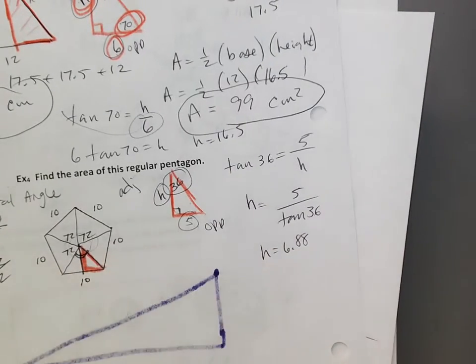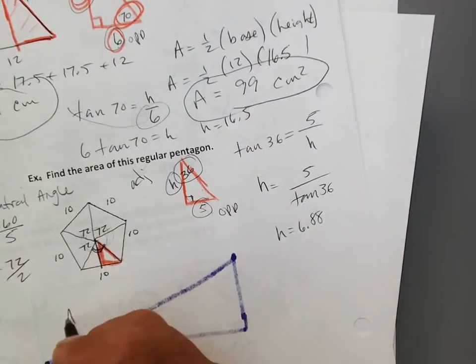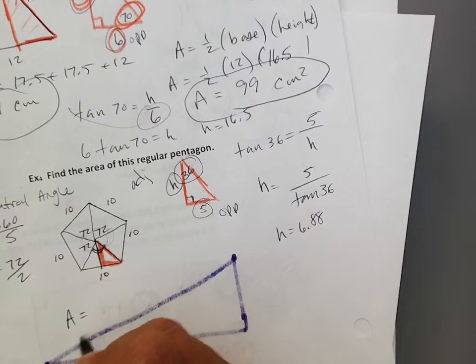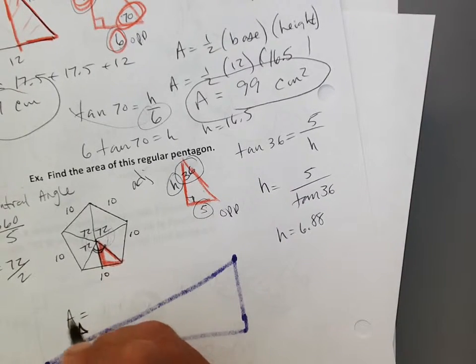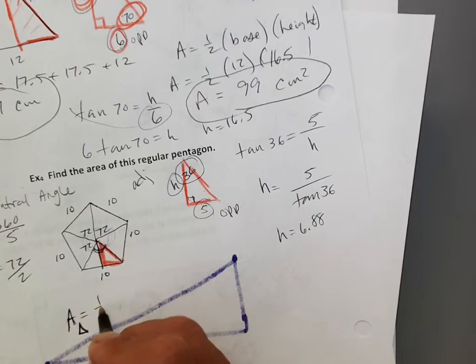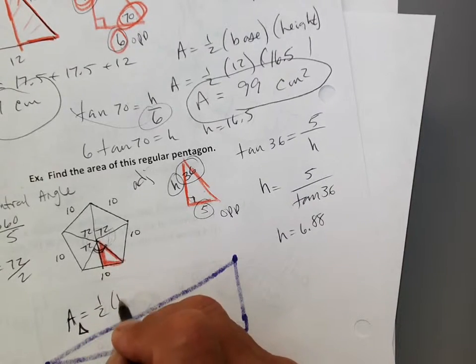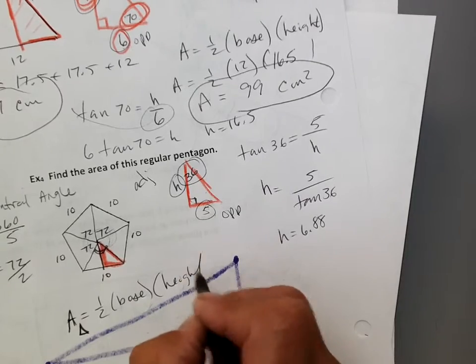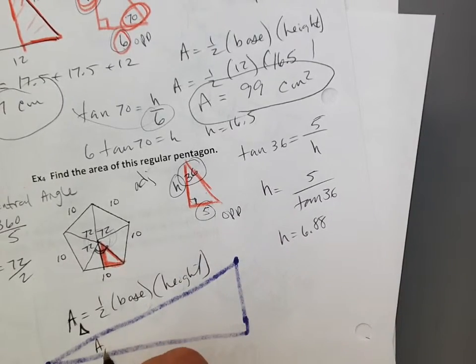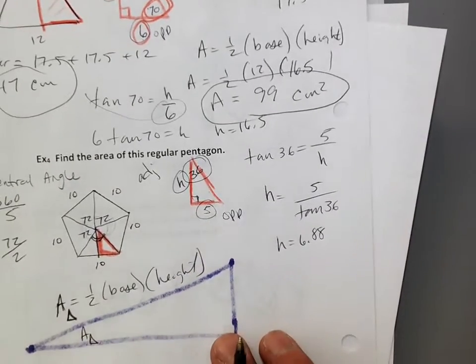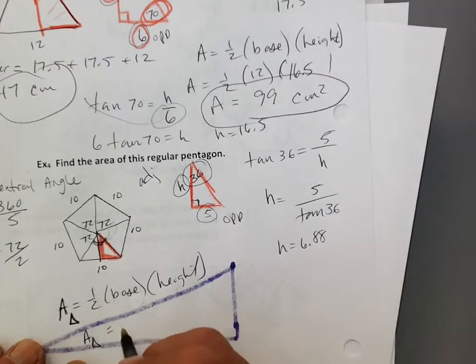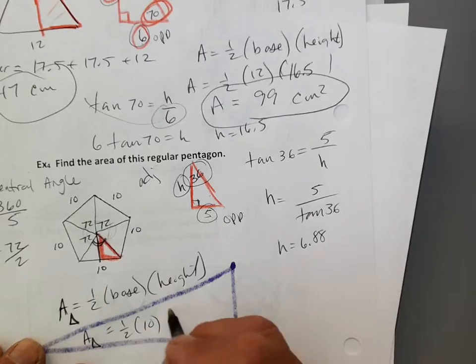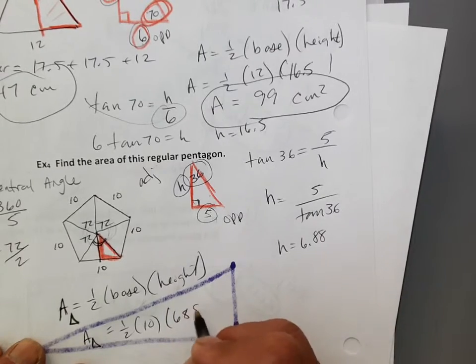Now let's find the area. The area of the triangle. This is my little triangle. The area of my triangle is 1/2 base times height, right? My triangle is 1/2, my base is 10, and my height is 6.88. Okay, how am I doing?